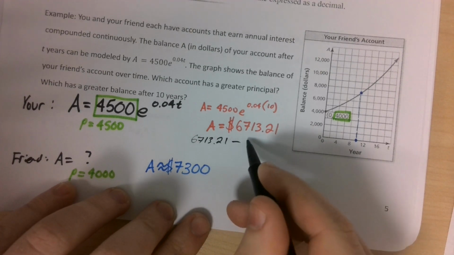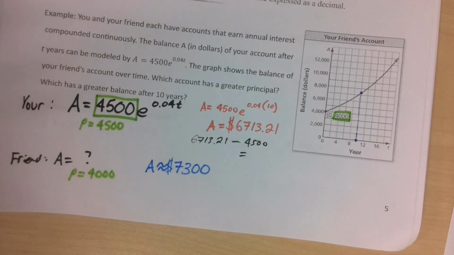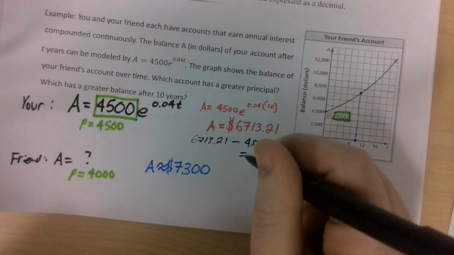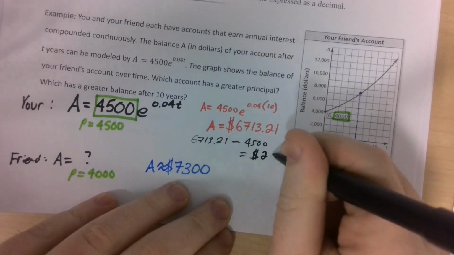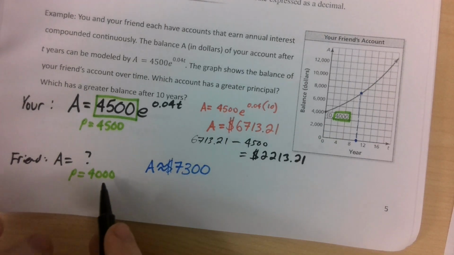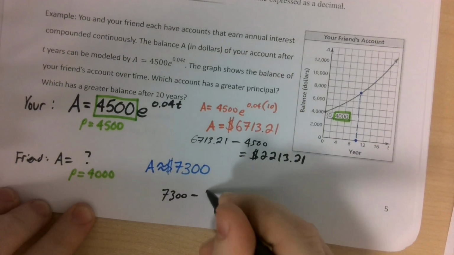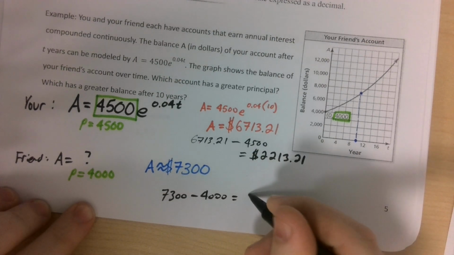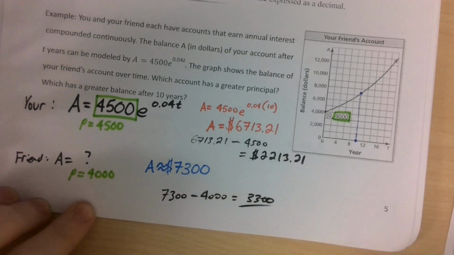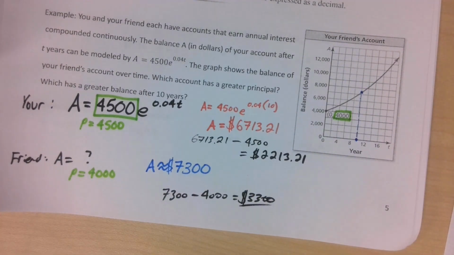We can subtract our starting amount to give us the answer. In this case, we ended up earning $2,213.21. Our friend went from 4,000 to 7,300 about, and they earned 3,300. Okay, your friend totally won this one. Your friend found the better banking account.